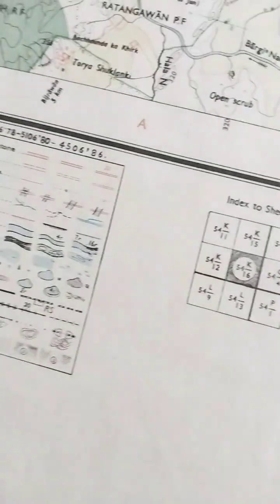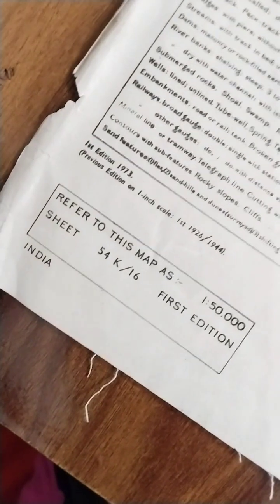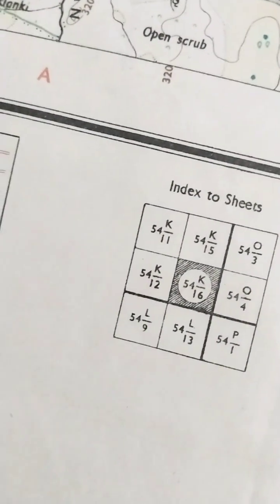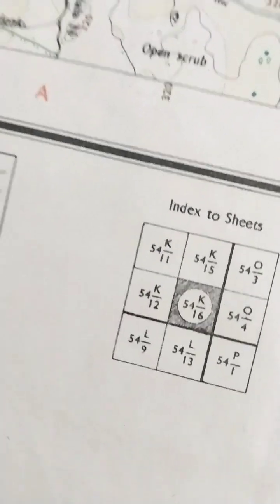Now the most important thing of this map is the sheet number. Where do we get it? Also known as set number, sheet number, whatever you call it. See, this is mentioned here. It is 54K/12. Here as well, it's 54K/16. And again, this is mentioned here as well.